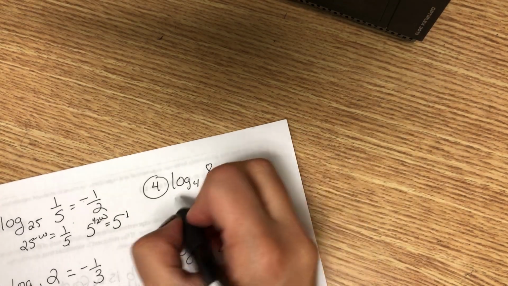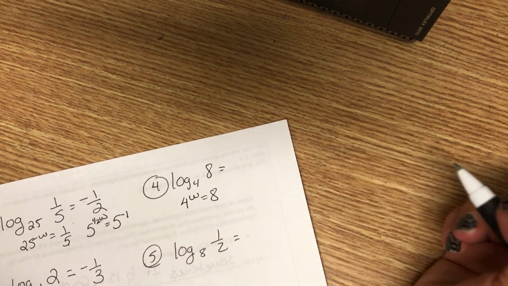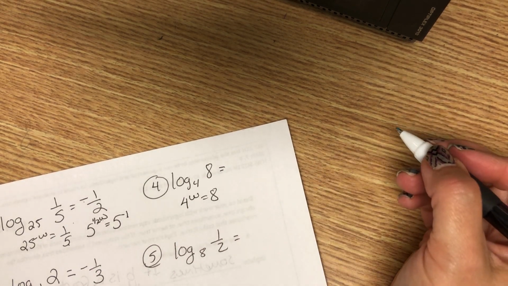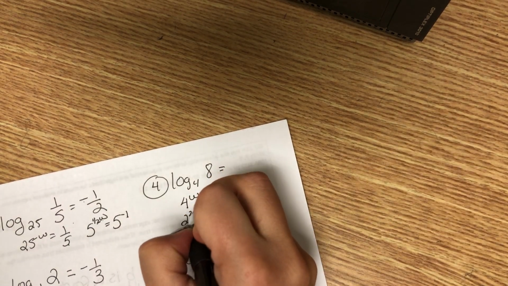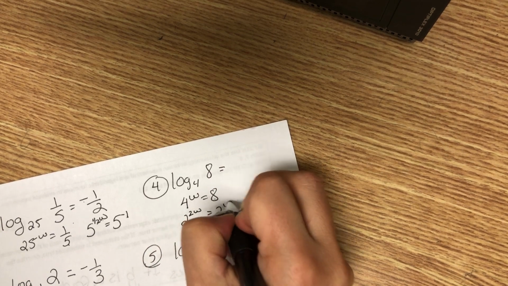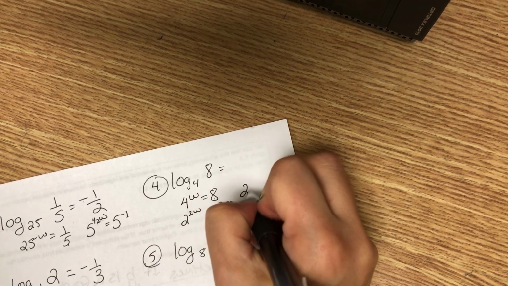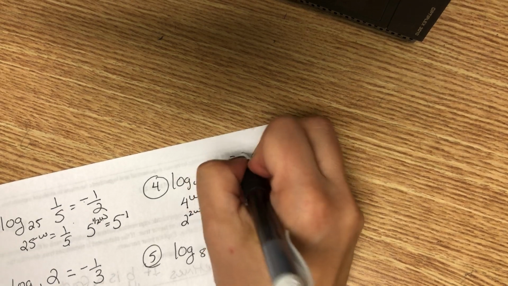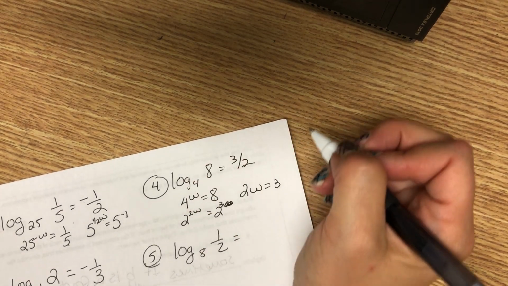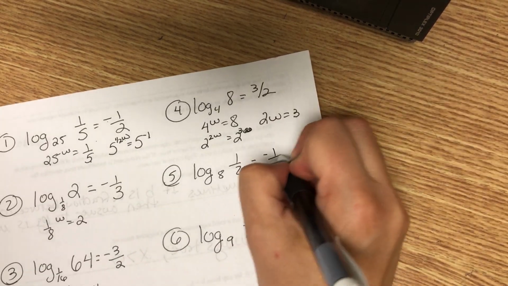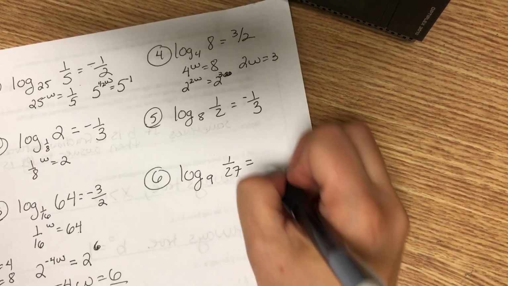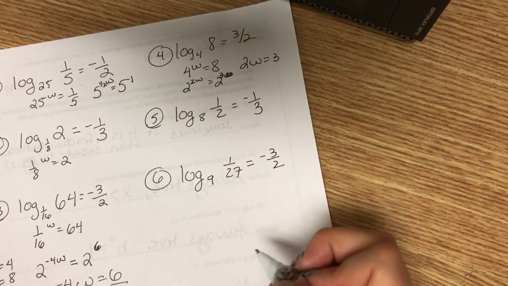All right, for number 4, 4 to what power is 8? Well, 4 can be 2 squared. 8 is 2 to the third. So you should get 3 over 2. For number 5, your answer should be negative 1/3, and number 6 is negative 3/2.